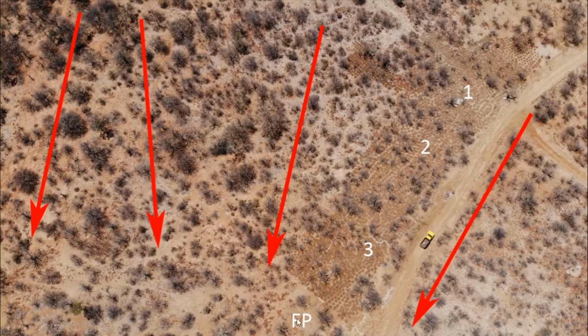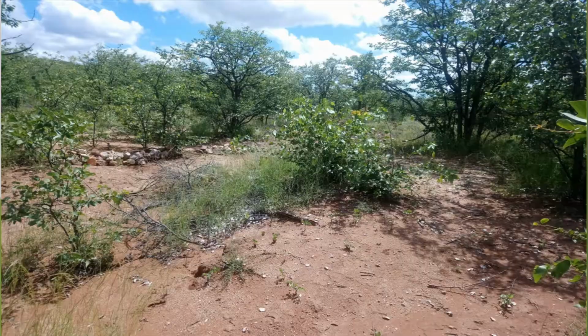But this point is just outside the area covered in hollows, and you can see grass is growing in the gully that was there before. You can also see it's silted up more, and overall it looks better than the previous year.